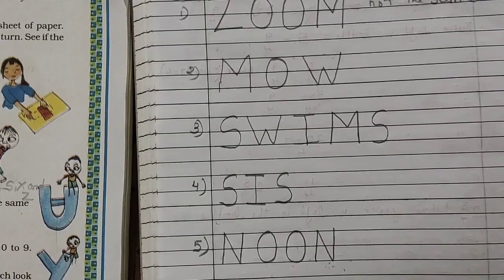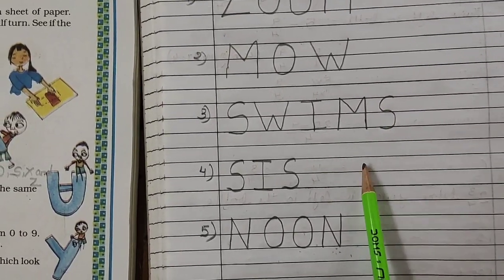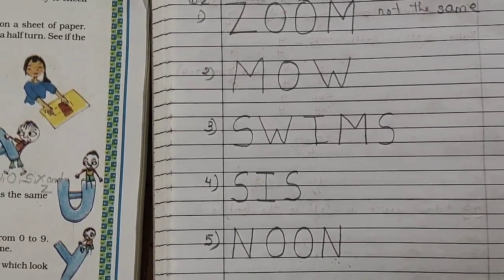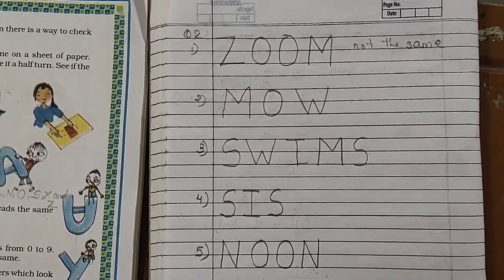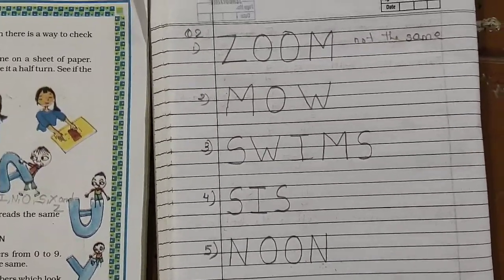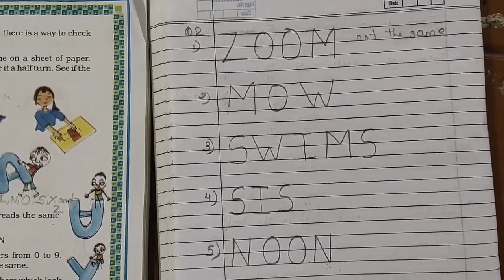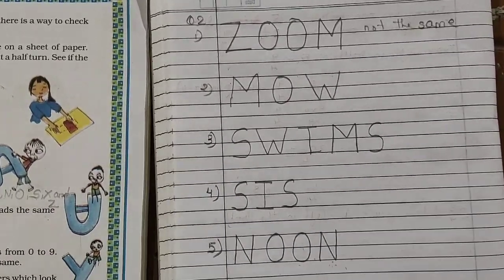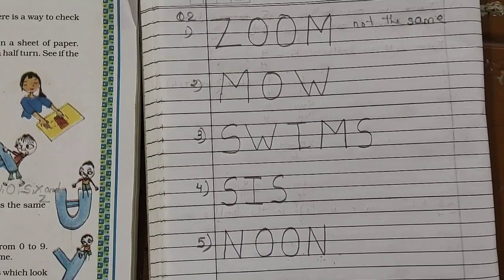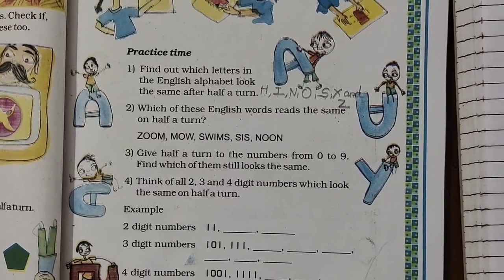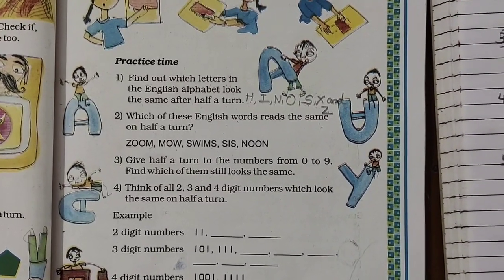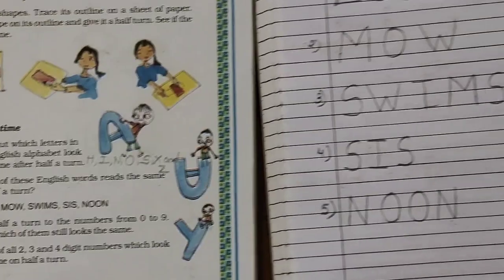You do not need to write anything here. It is understood that this reads the same at a half turn. Understood, students? I hope you have understood this. This you are supposed to write down in your notebook. Practice Time, question number 1 and 2 we have done, and this you are supposed to write down in your notebook, students.